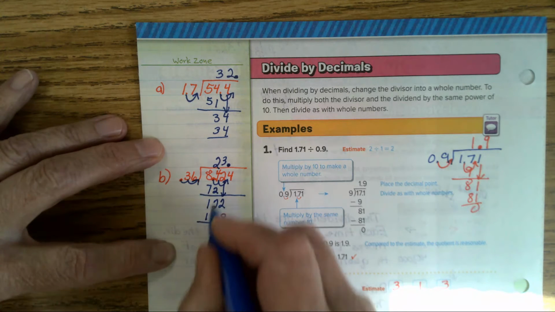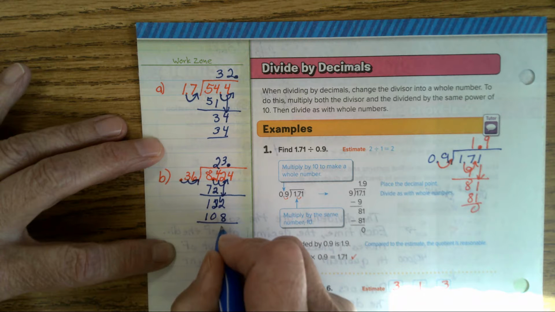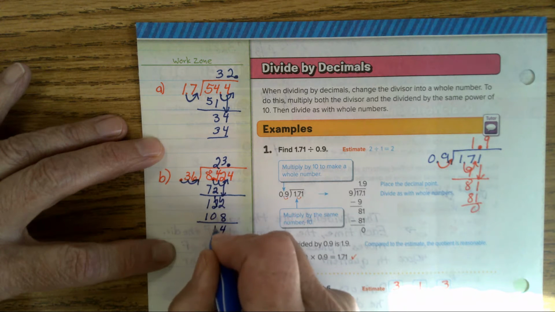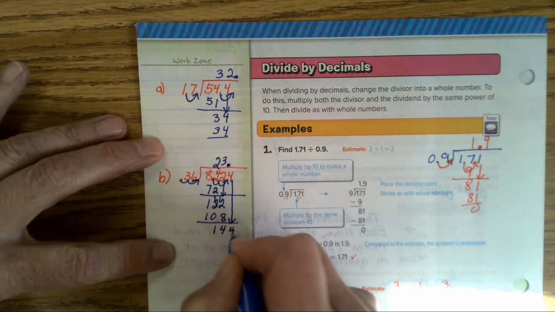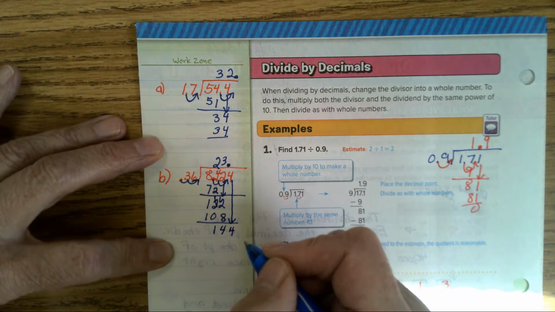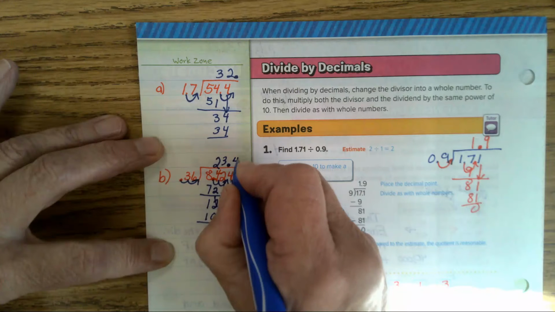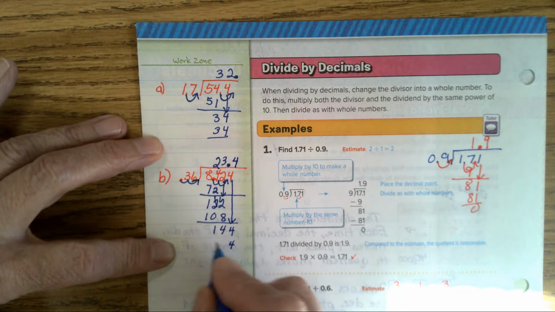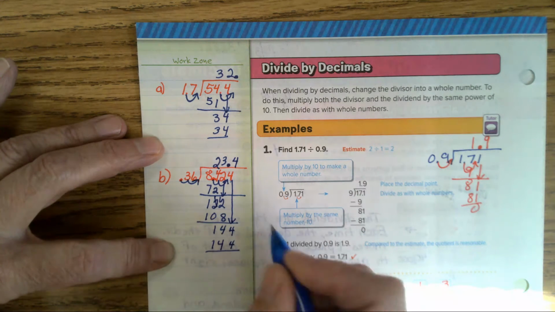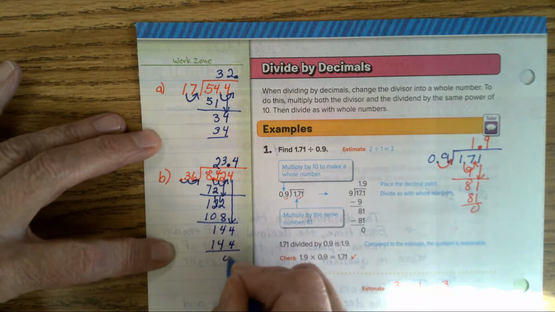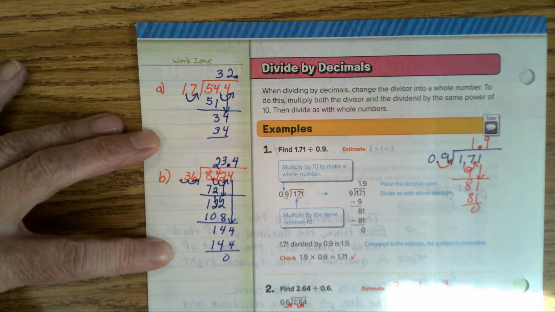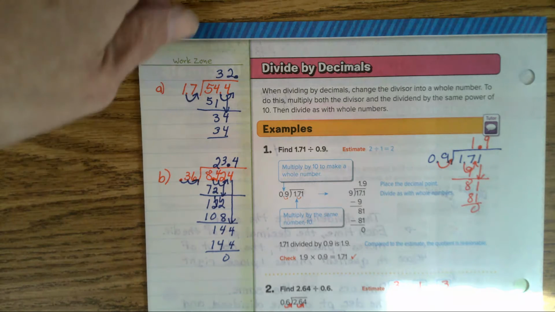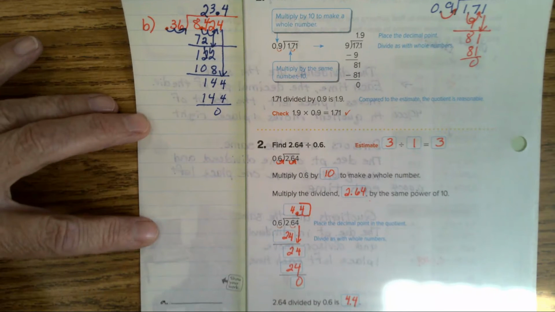Now I have to borrow. 12 minus 8 is 4. And bring down the 1 and the next number, which is a 4. That will go into it 4 times, and we have 144. The answer with 0 as a remainder. So the answer to B is 23 4/10. Now I'm going to slide the paper up, and we're going to do letter C.